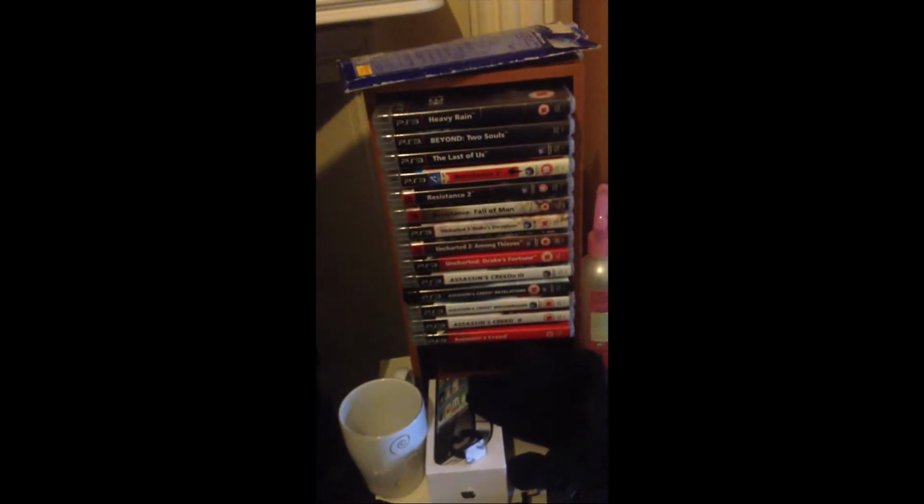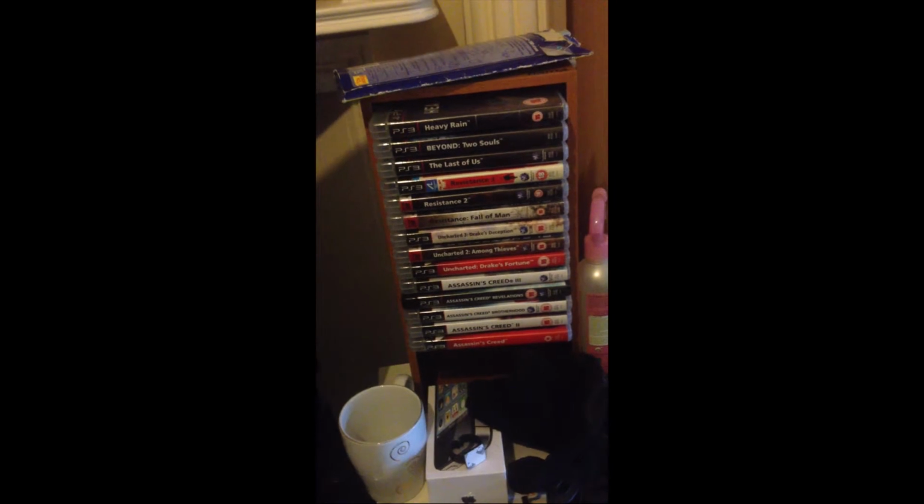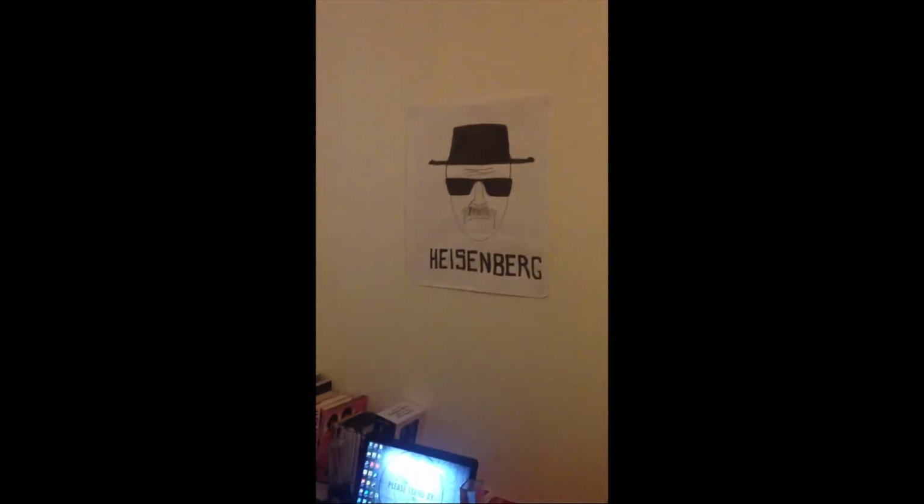So I know someone's going to ask eventually. There's my consoles, my PS3 games, so you can see that, and my Xbox games, and my guitars, and my inspirational posters, I suppose, because I want to be Heisenberg, obviously. So this is where the magic happens.